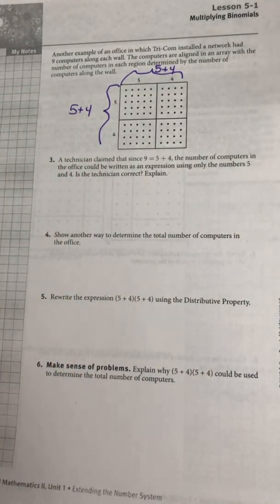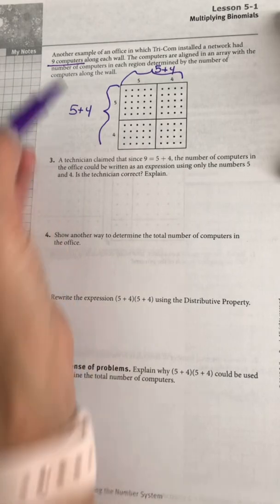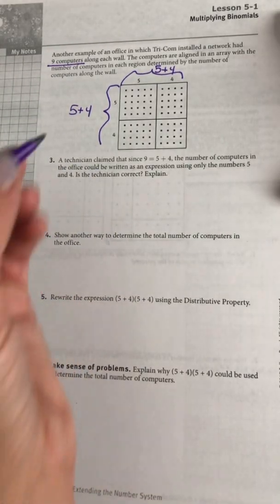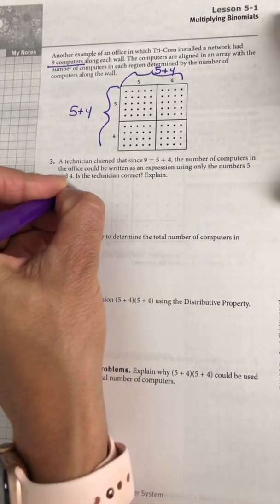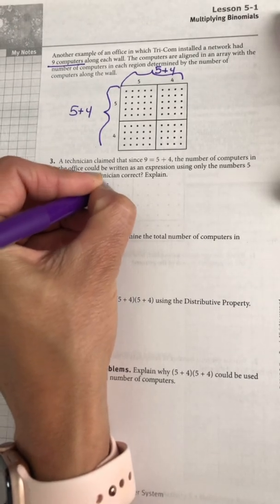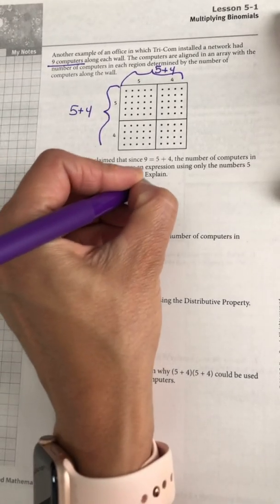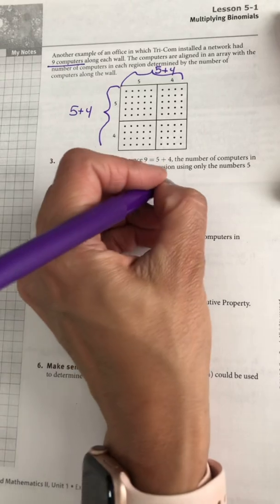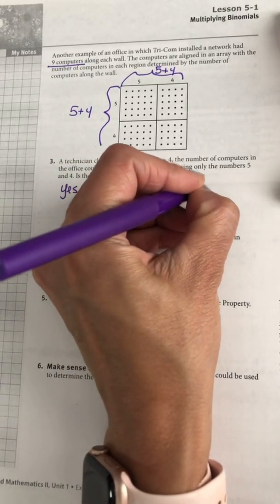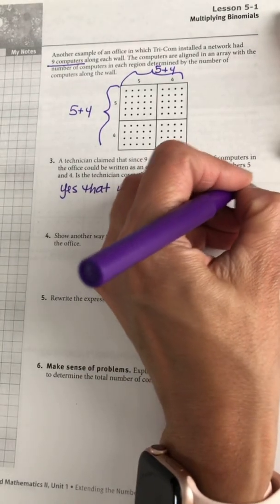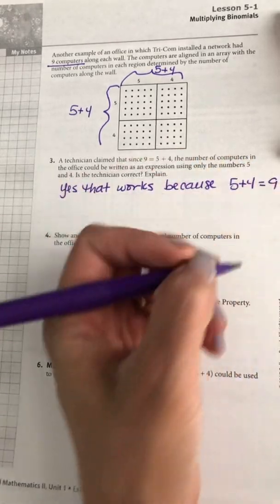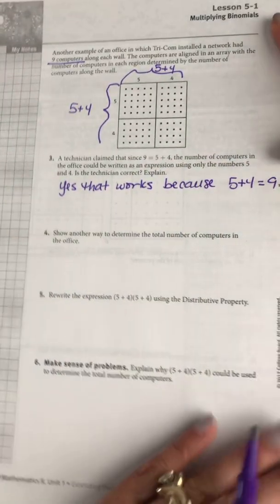It would work. It's describing the 9 computers along each wall. So yes, that works because 5 plus 4 equals 9.